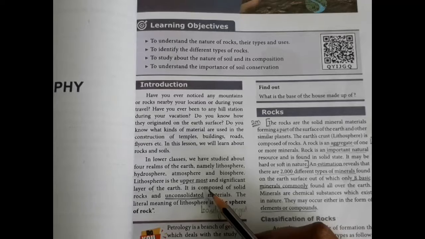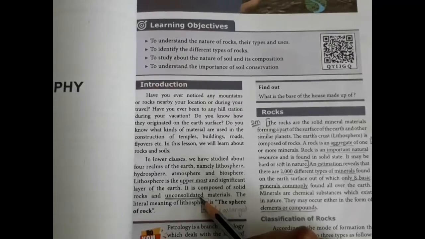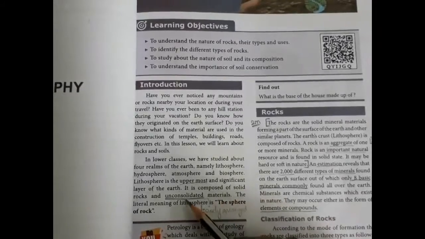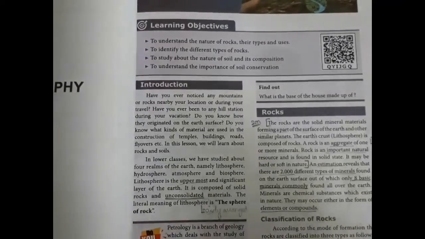What is meant by unconsolidated? This is a big word. Unconsolidated means loosely arranged material, so write it in your book.